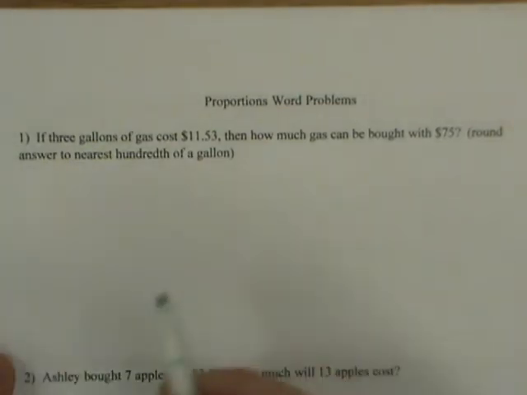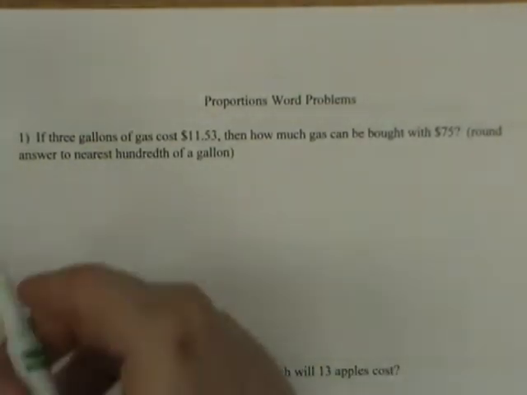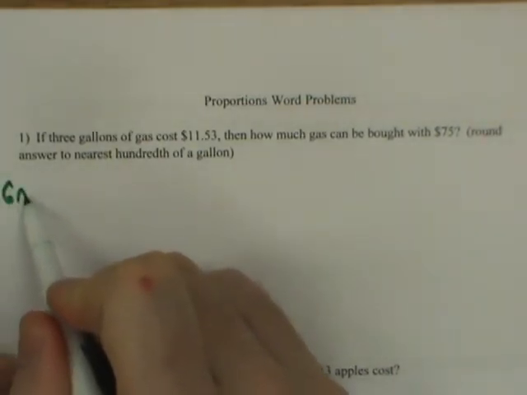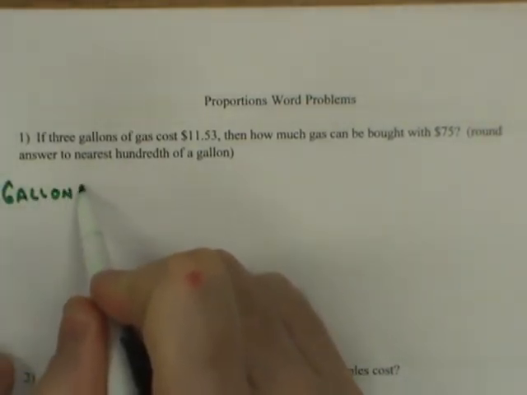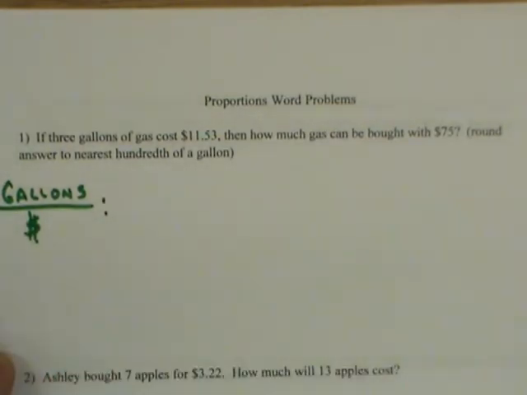In order to do a problem like this, you want to be consistent. And it doesn't matter how you set it up as long as you're consistent. So what I'm going to do is say gallons to money. It just tells me how I'm setting it up.